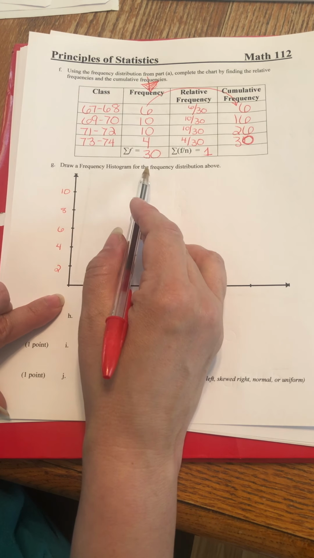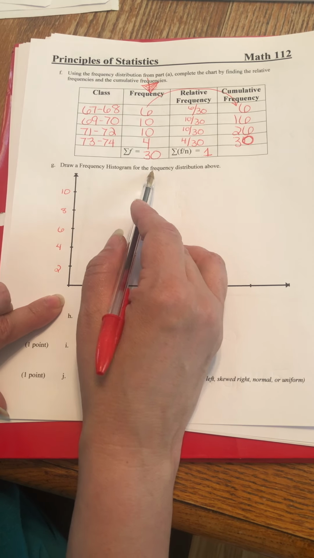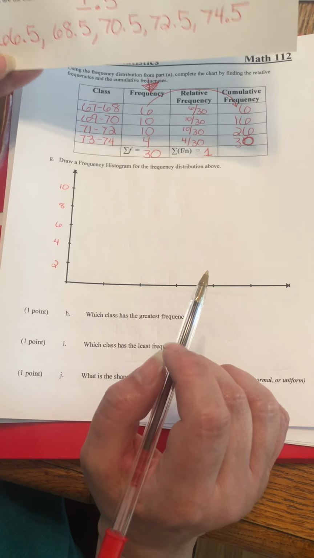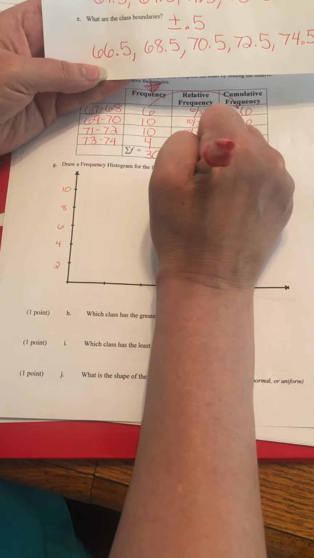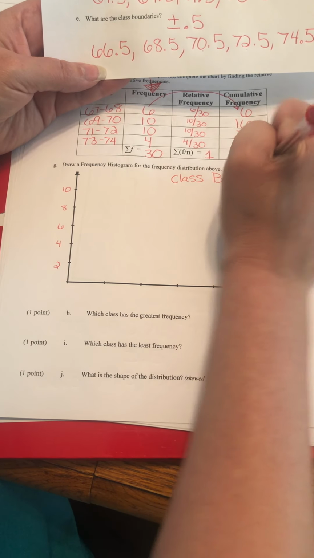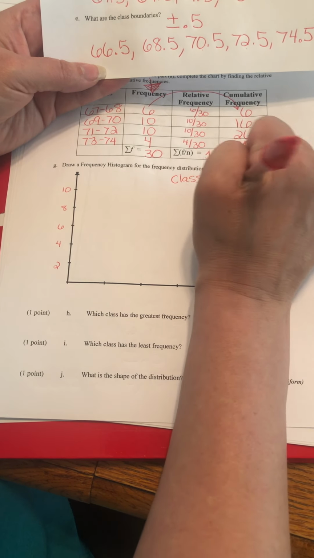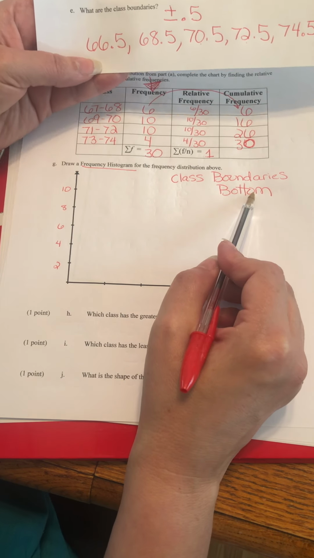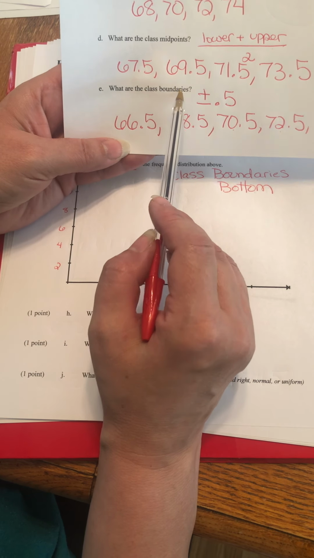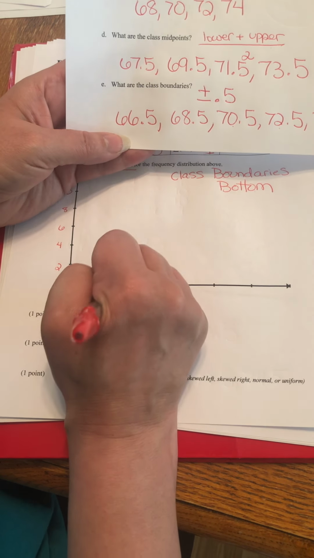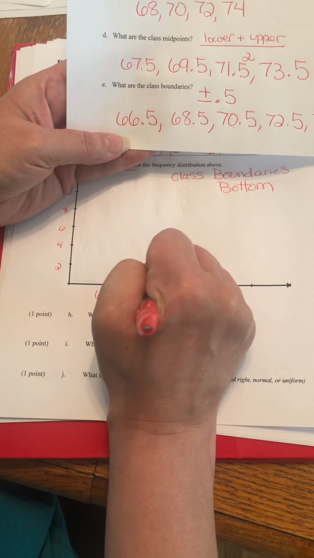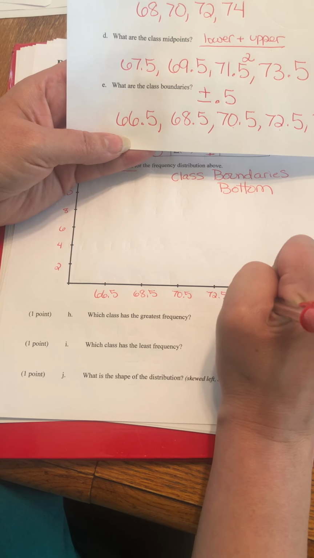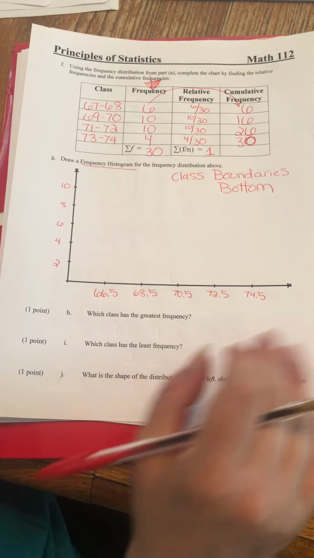And on a frequency histogram, you ready? The class boundaries go on the bottom. Class boundaries are on the bottom. On a frequency histogram, the class boundaries are on the bottom. So flip back a page to letter E. You'll see our class boundaries are 66.5, 68.5, 70.5, 72.5, and 74.5. And there you go.